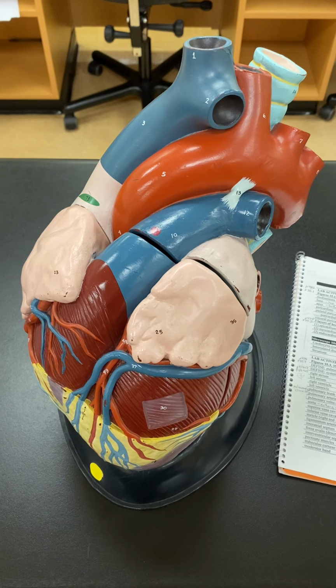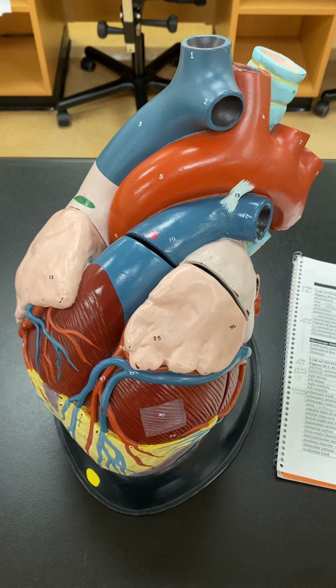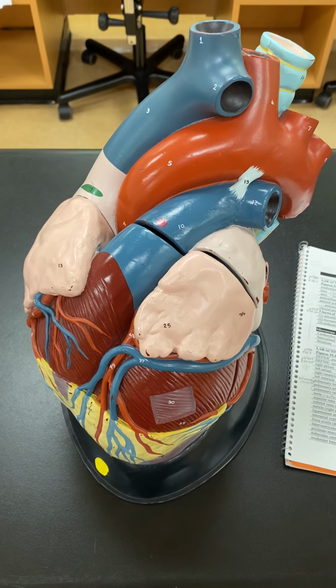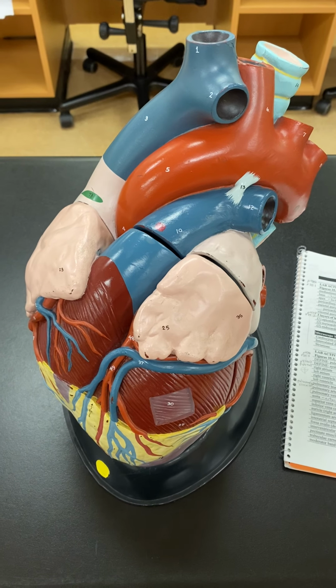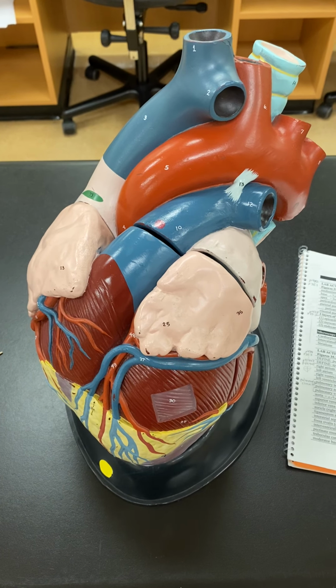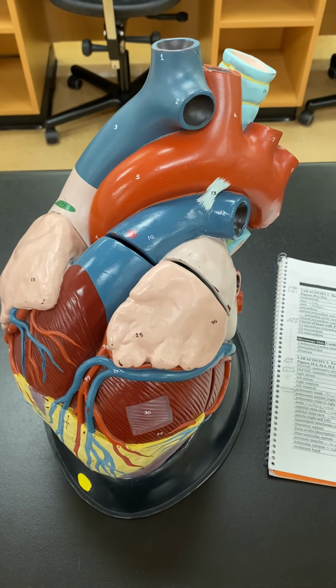This is A&P II Lab 2, Video 2, and we're starting in on the heart with this video. So we're on page 13 of your lab booklet, and we start with the term mediastinum. Mediastinum is the area between the two lungs. That includes everything with the heart, the great vessels, the trachea, the thymus, the whole shebang.